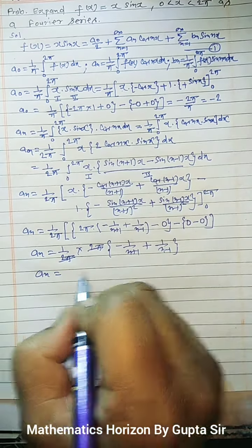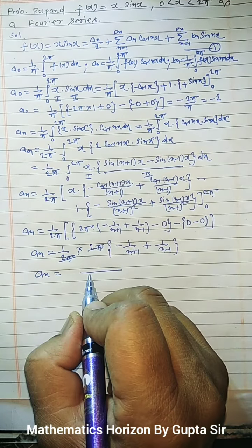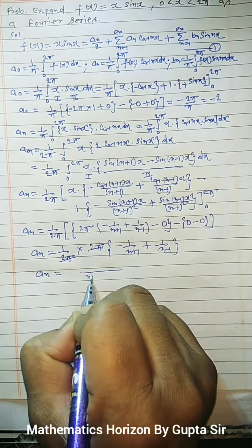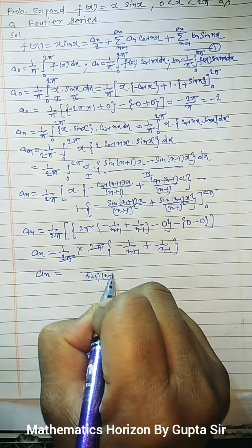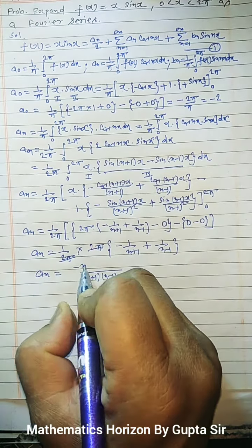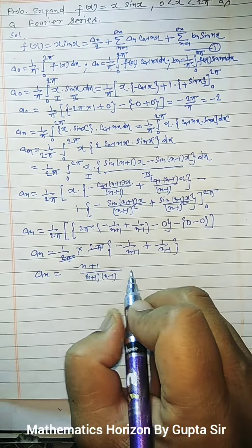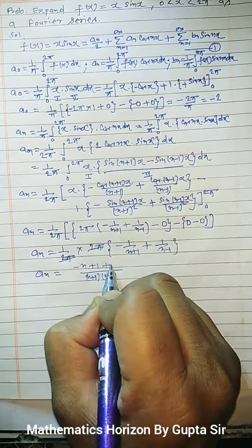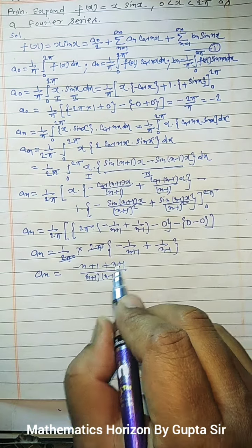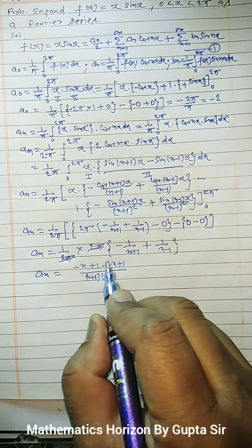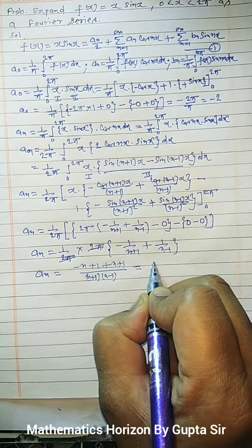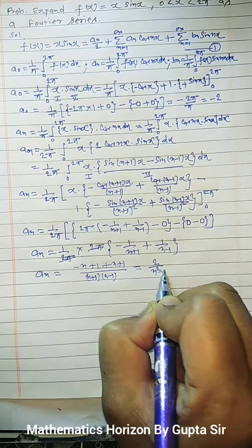Now taking n plus 1, n minus 1 as the common LCM, on solving this, here we have minus n plus 1 and this is plus n plus 1. Minus n plus 1 plus n plus 1, that is 2 upon n square minus 1.